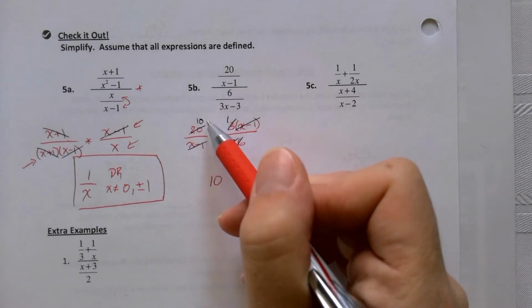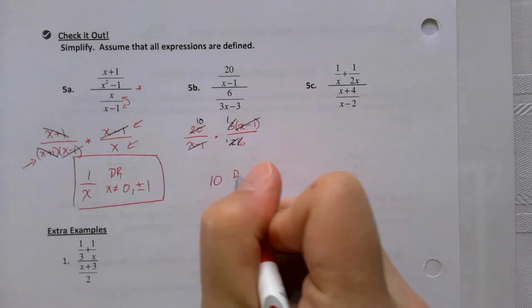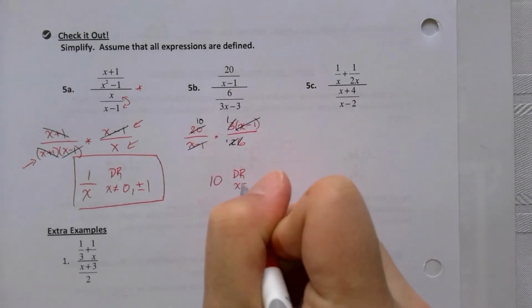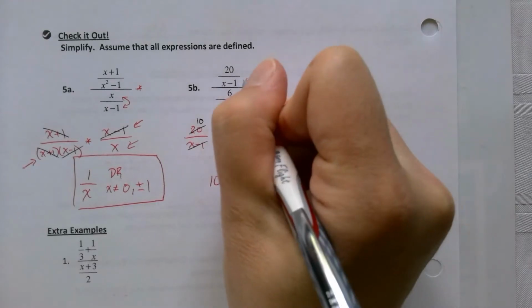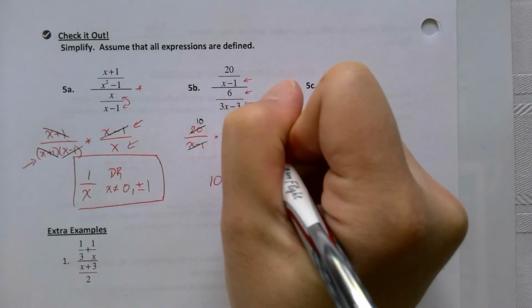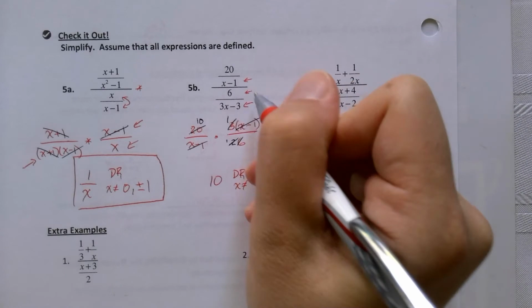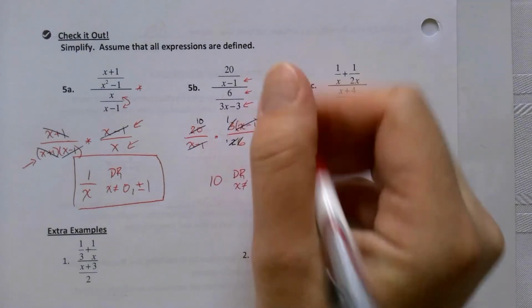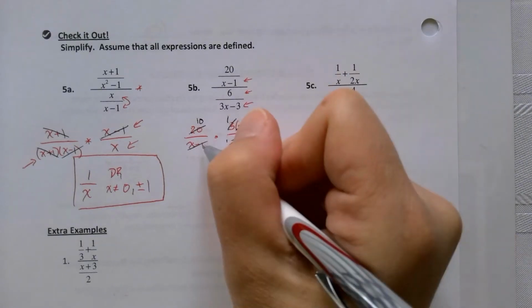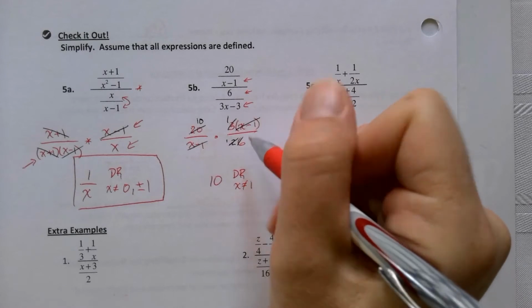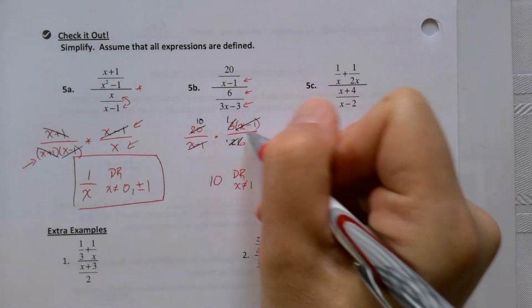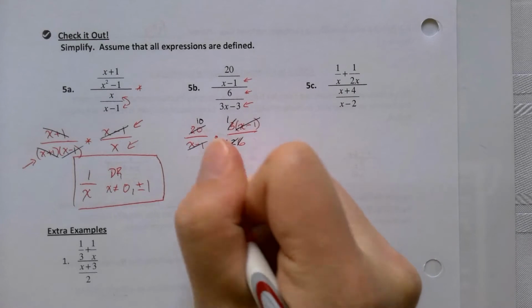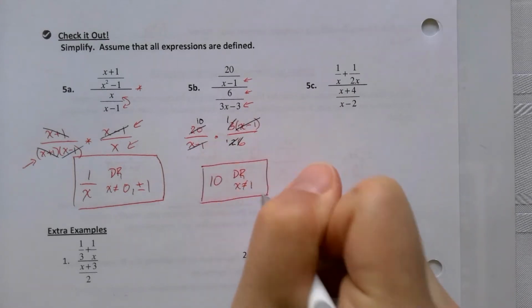10 was left in the numerator. Let's talk about our domain restriction. What can't x equal? We're looking at any piece that was being divided by. So x cannot be 1. The 6 will never be 0. So there's your 1. 6 is fine, but the 3 came out. X can't be 1. So that's it. My answer is 10. My domain restriction is 1.